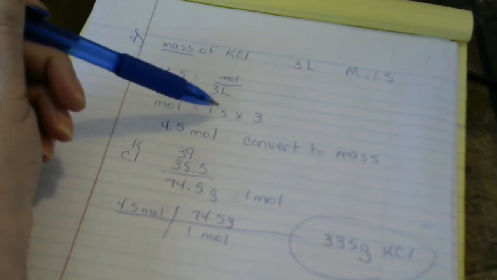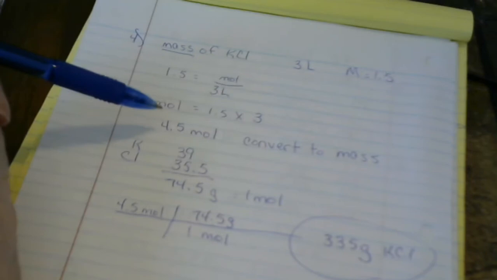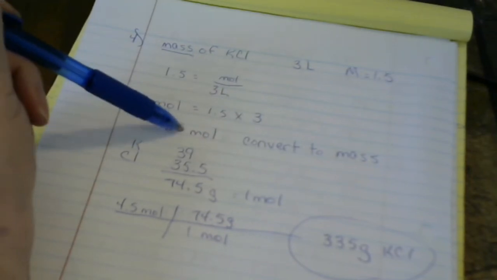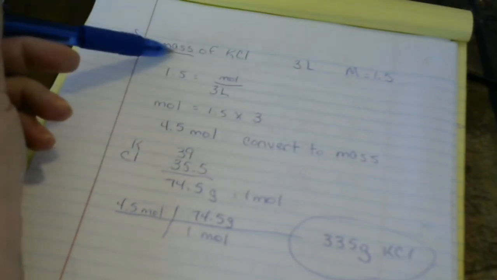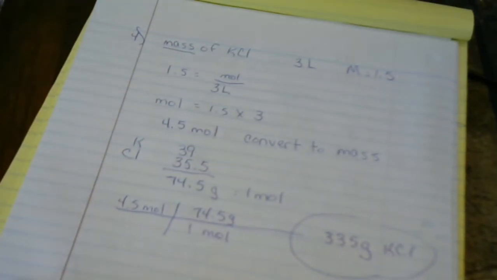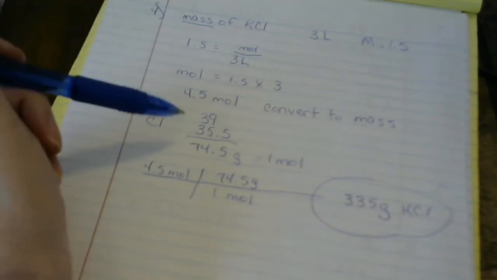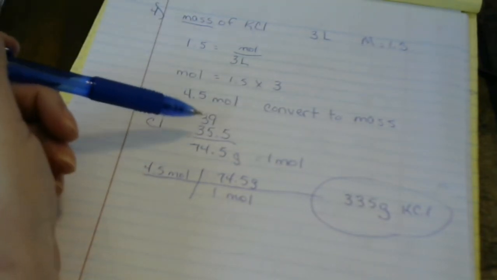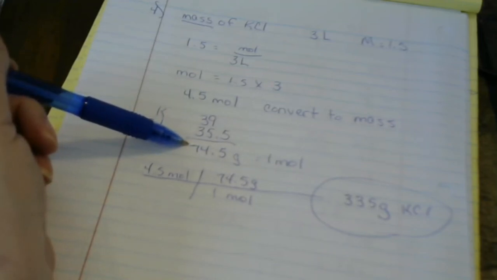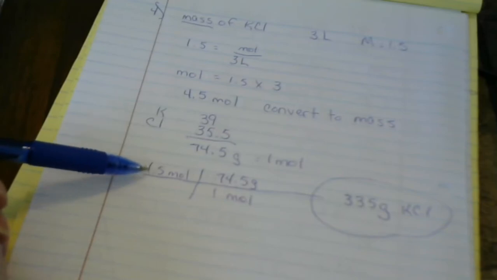So your 1.5 molarity times 3 liters is going to be 4.5 moles, but you have to convert it to mass because that's what it's asking you. Okay, so let's go back down here. You have 1 mole of KCl is 74.5 grams. Okay, and then you have to convert it.